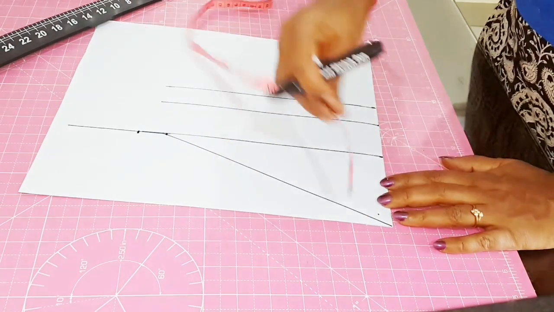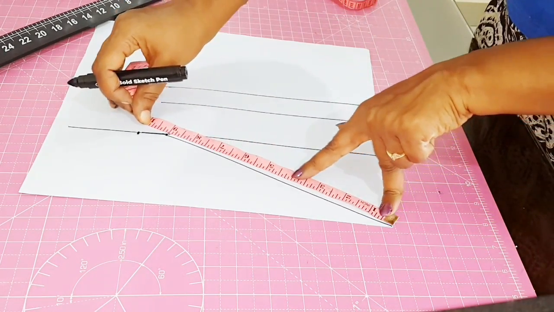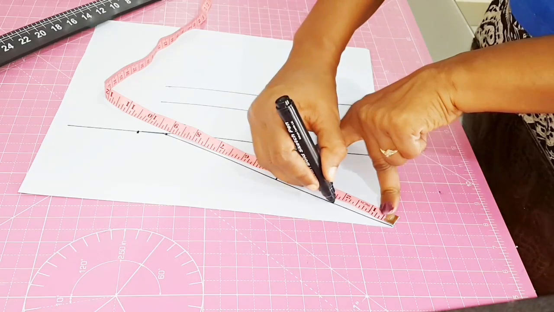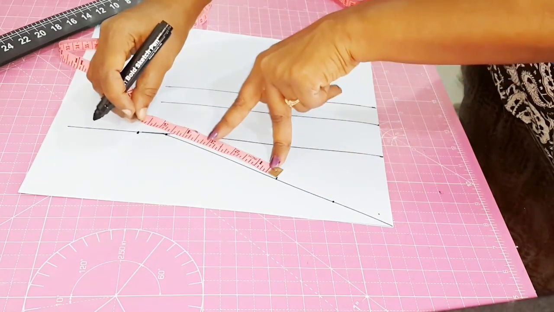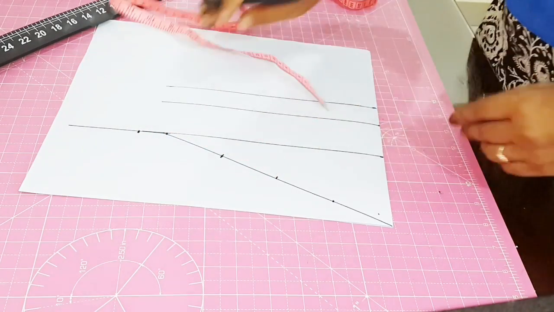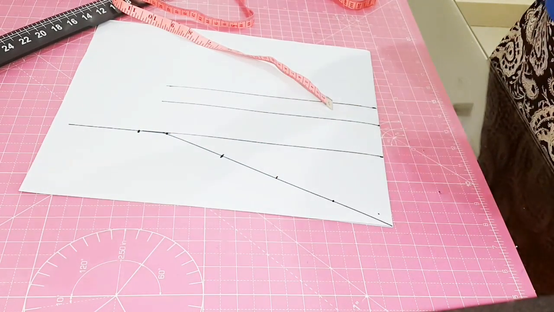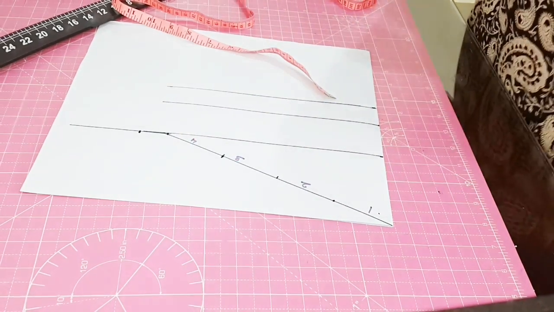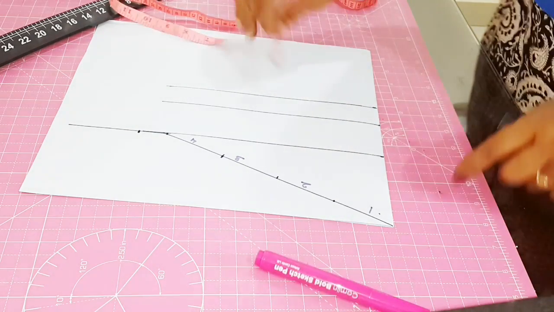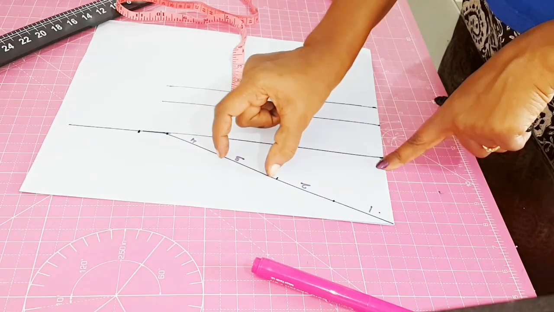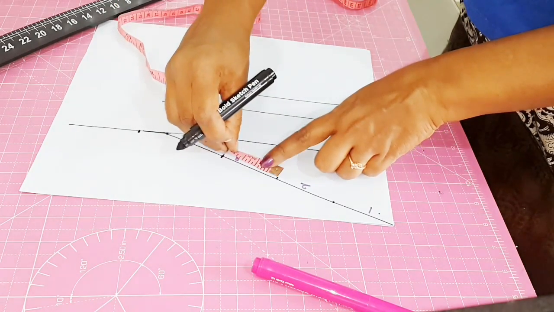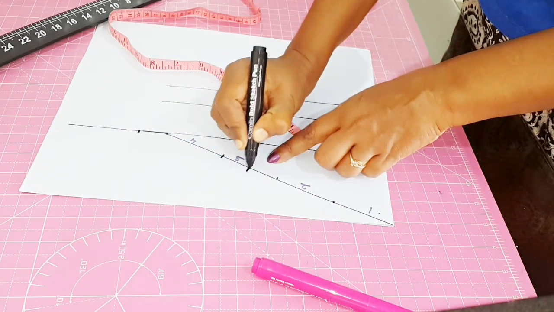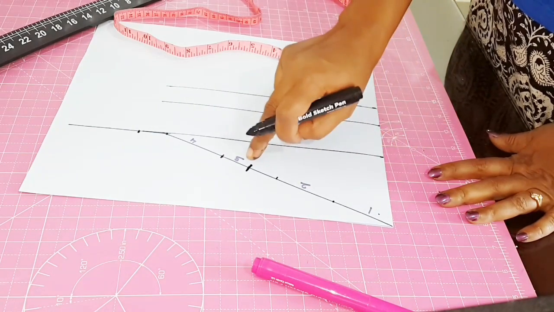This line I am going to divide into 4 parts. This is 9 inches. Half of it is 4.5. Half of that is 2.25. Like that I make 4 equal parts. 1, 2, 3, 4. One, two, three. Third segment. Again I will divide that into 2 sections. 2.25 halved becomes 1.125. This is 1, 2 on the third segment.